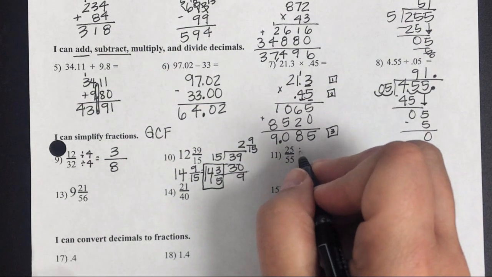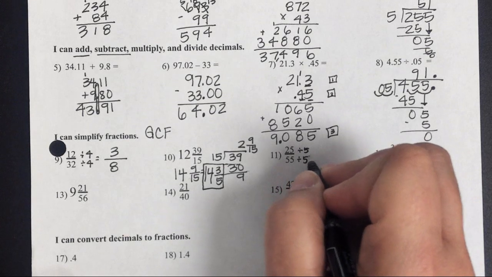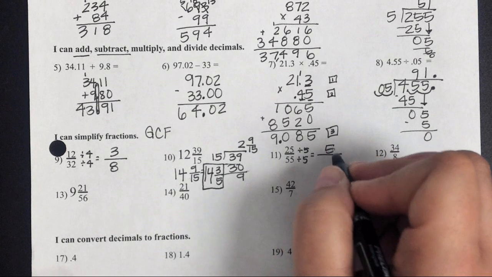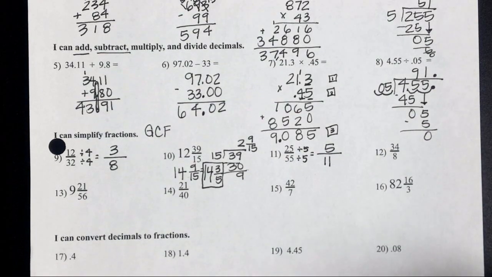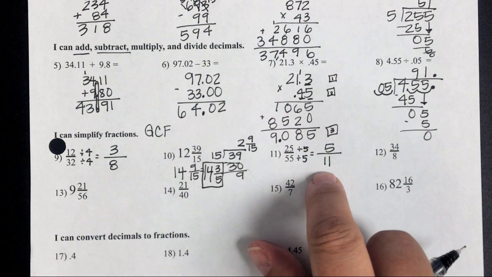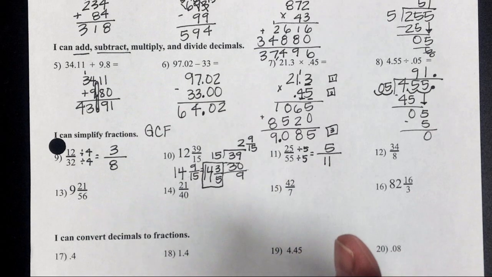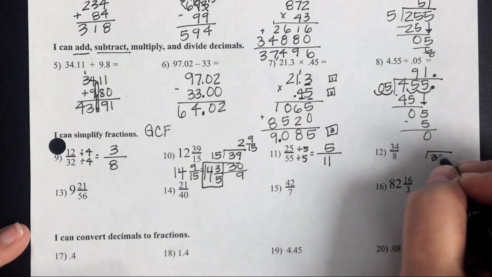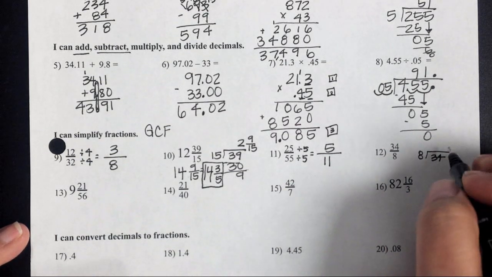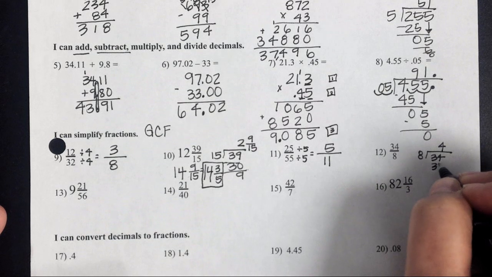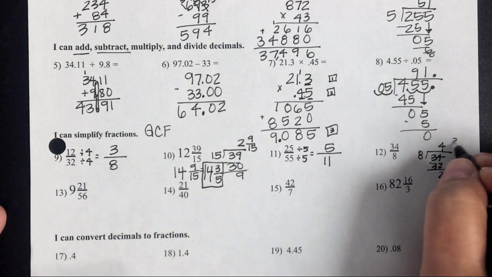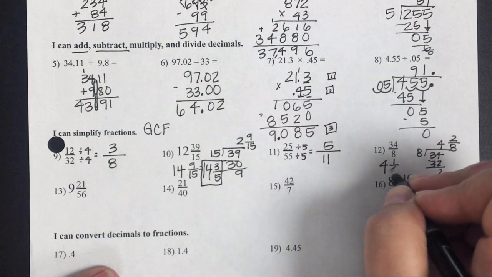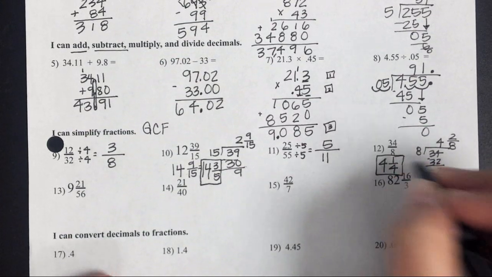Okay, your greatest common factor on number 11 would be 5. So divide both numerator and denominator by 5, and that would give you 5 over 11. And remember, anytime your denominator is a prime number, that's simplified. All right, again, improper fraction, we're going to look at it like division. 8 goes into 34 4 times, and that would give us 2 left over out of 8, and we can simplify that to 4 1/4 by dividing both of those by 2.